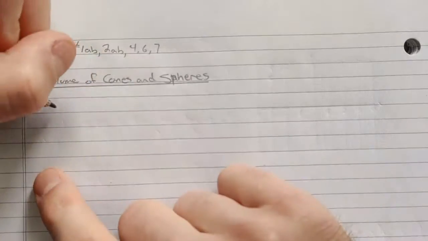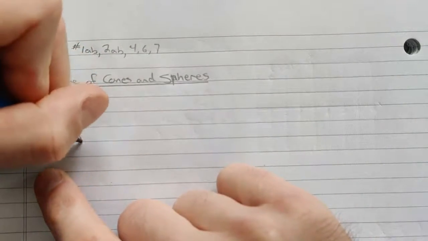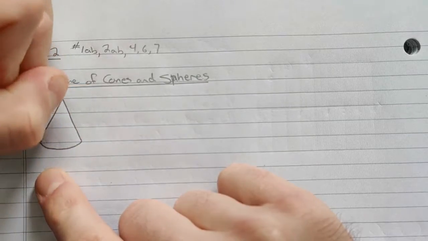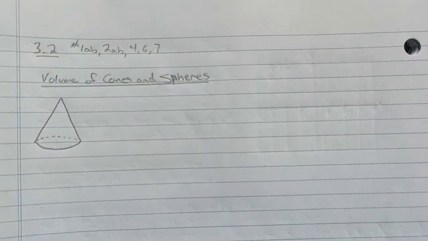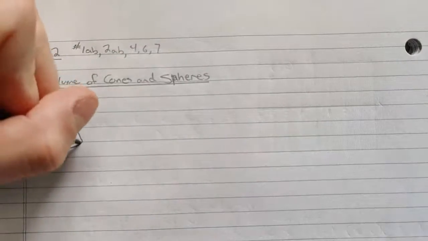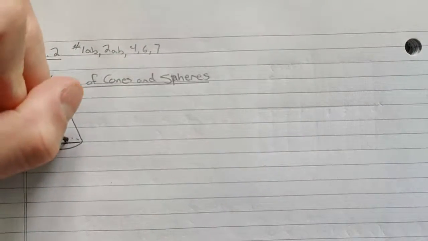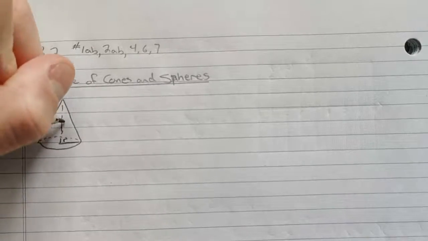Okay, so volumes of cones and spheres. We have two key formulas here. When we're working with a cone, which is a round base that, unlike a prism that has equal sides, it pins up to the top, we're worried about the radius and as well the height.